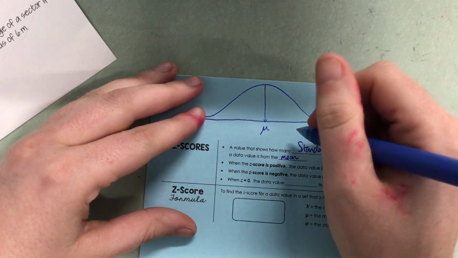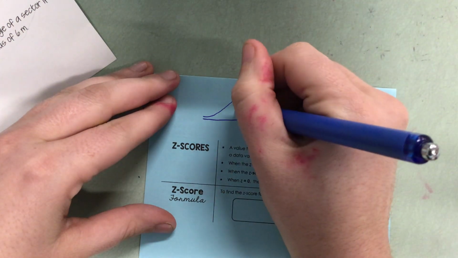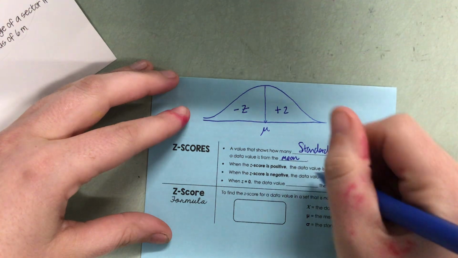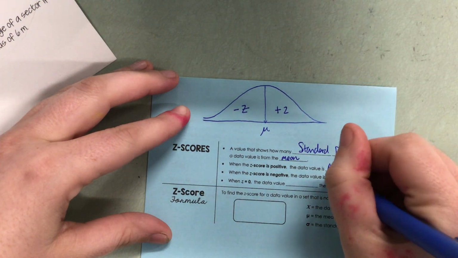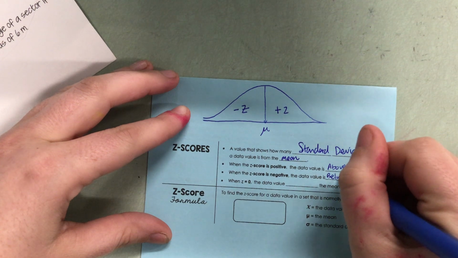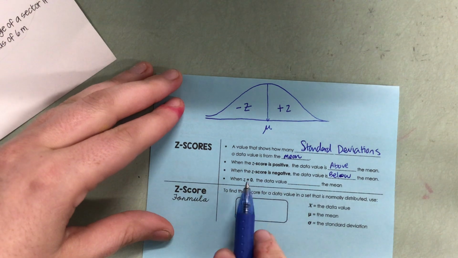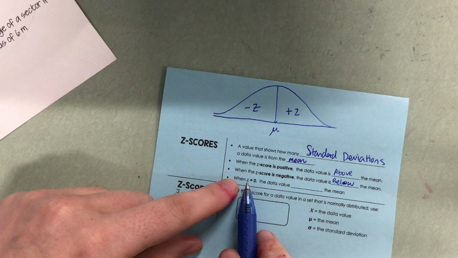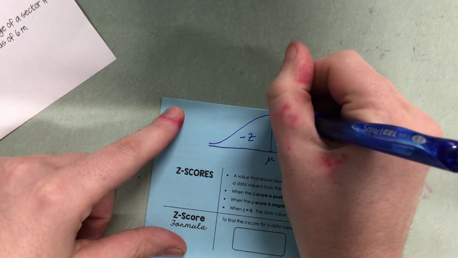If it is a positive z-score, we are to the right. If it's a negative z-score, we are to the left, or we are above the mean, or we are below the mean. And if the z-score is 0, it means how far away we are from the mean, well, if we're 0 away, that means we're directly on top of the mean. So like this would be 0.